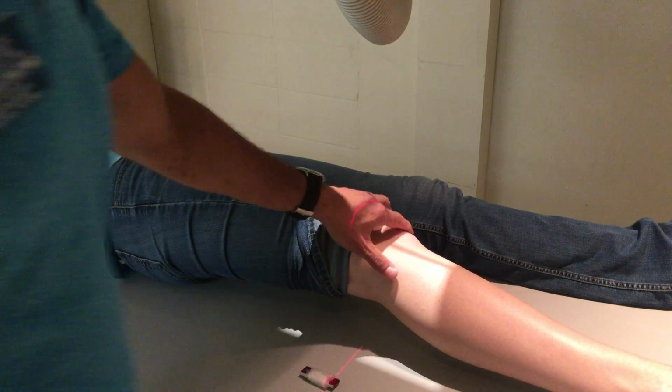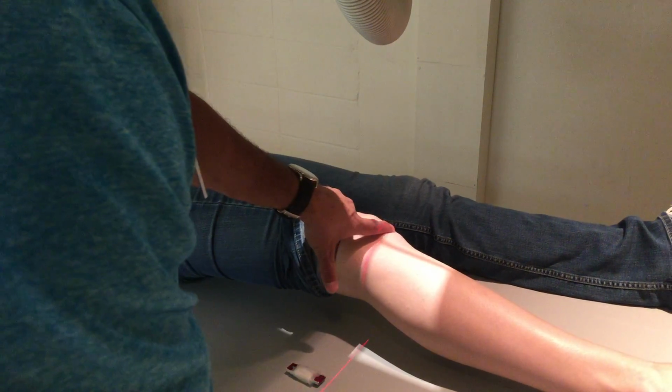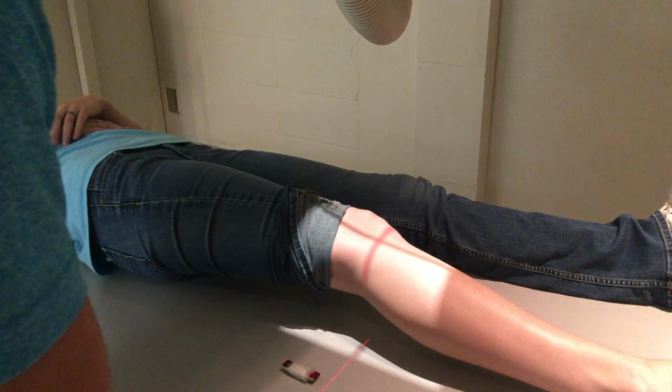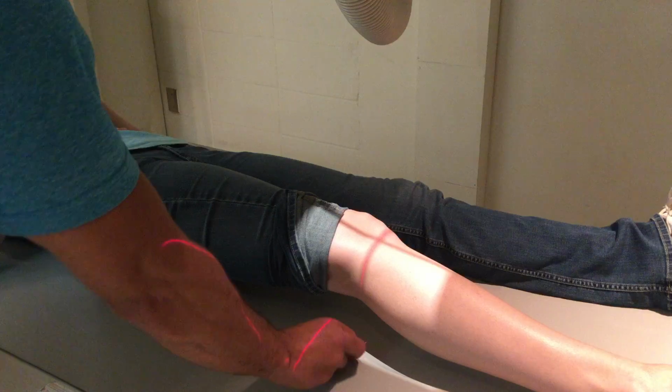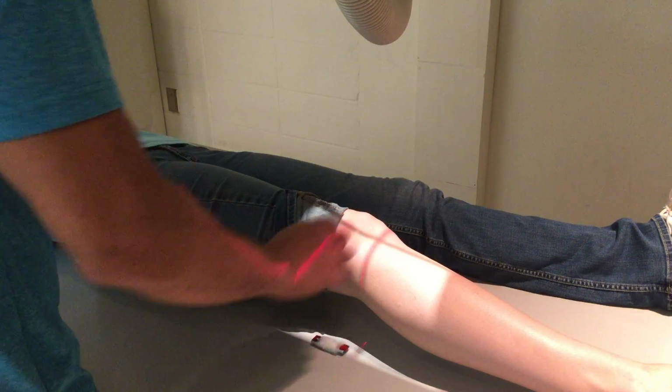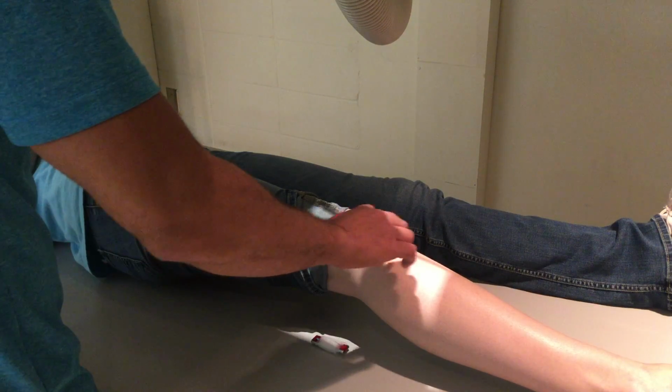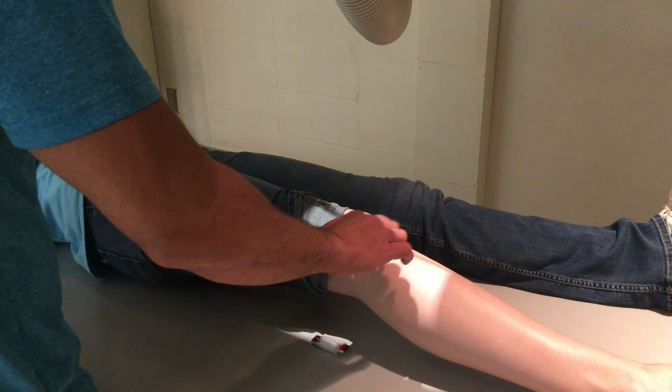Your centering's virtually the same as far as superior to inferior, but you'll notice that there is a shift when you roll in, so you've got to make your adjustments. The goal of this one is to open up the fibular joint space here between the fibula and the tibia.